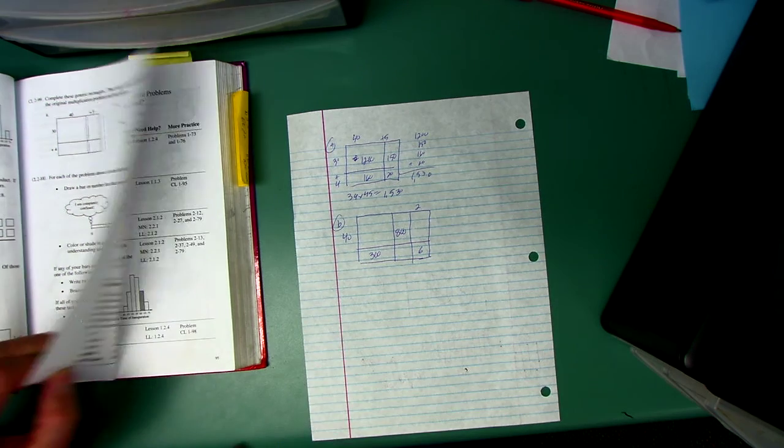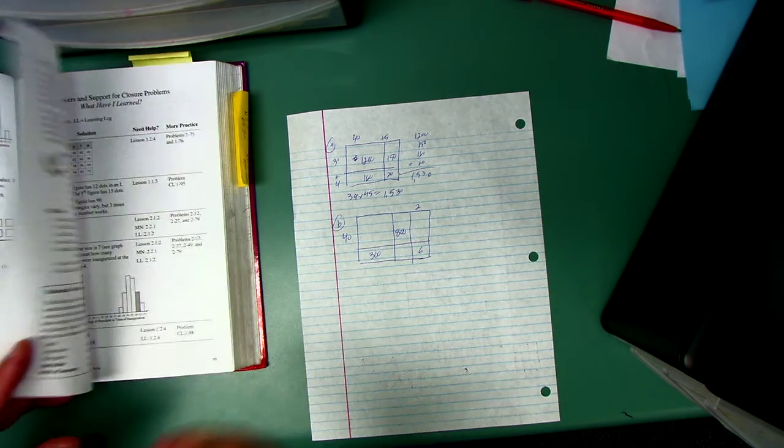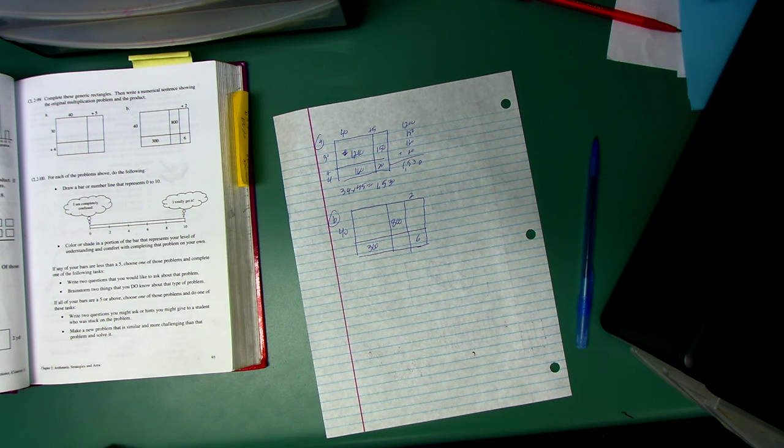And remember, all the answers are right here for you to check. Don't just give yourself the answers. Figure it out. And if you don't figure it out, those are ones you got to ask questions about, right? All right, good job, everybody.